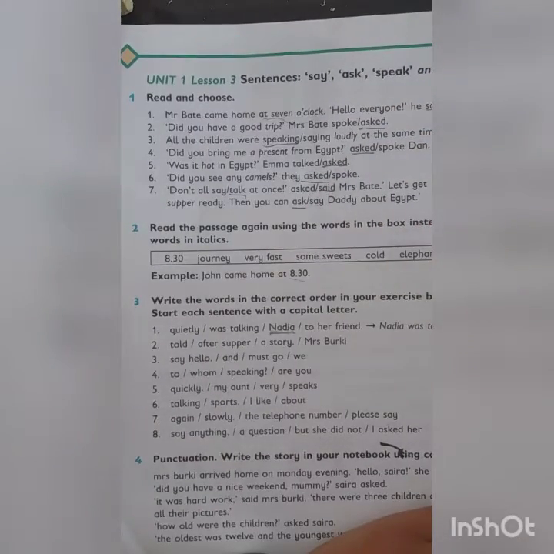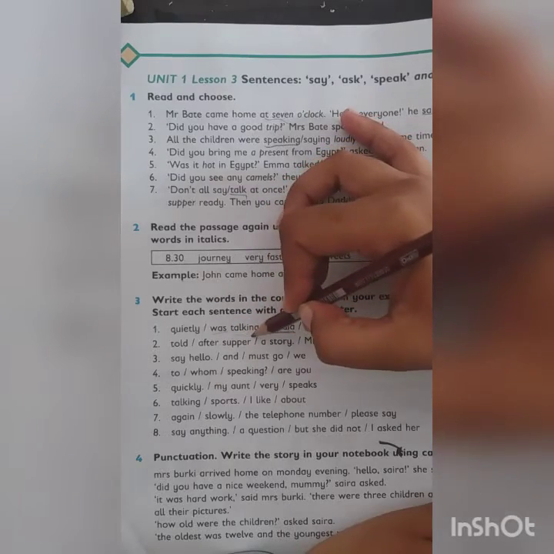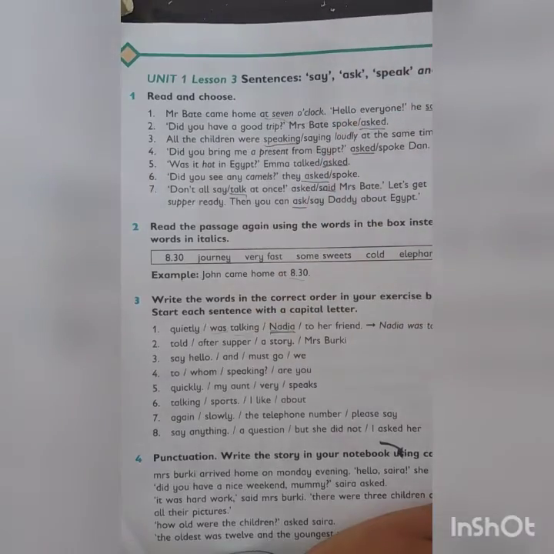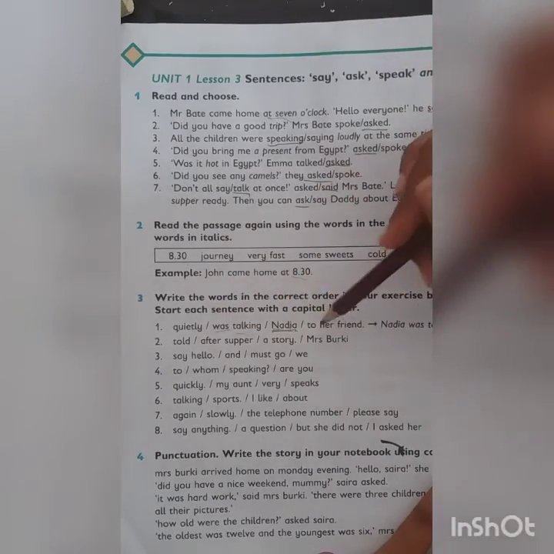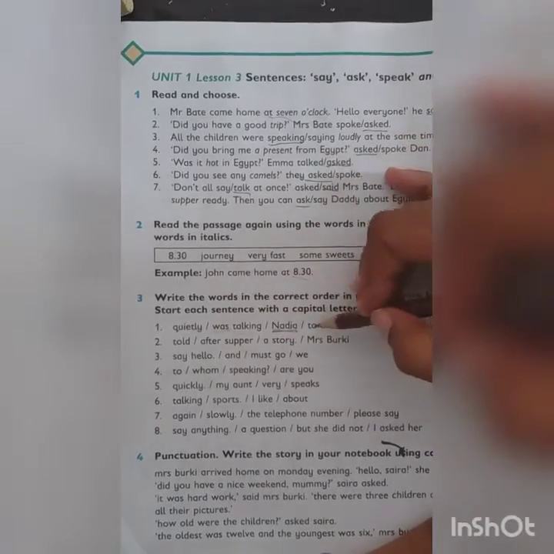then the helping verb and the main verb. What is the helping verb here? Was, and then the verb, main verb, talking. Nadia was talking. Okay, then should we put quietly first or to her friend first? Students, इन दोनों को गौर से देखें, quietly and to her friend.